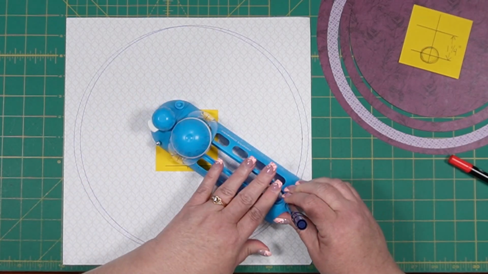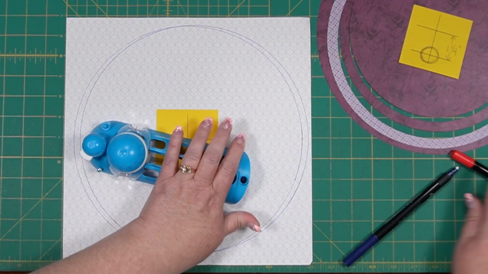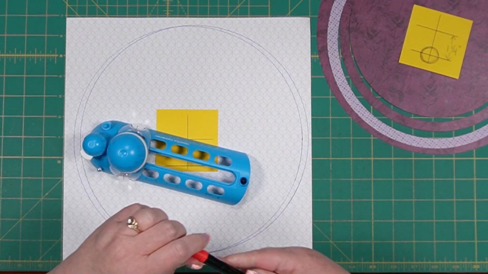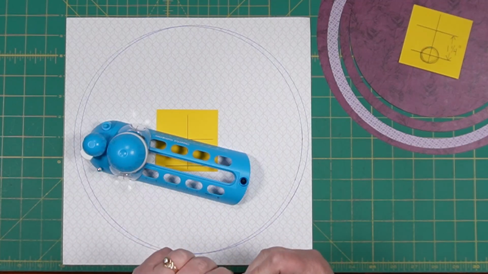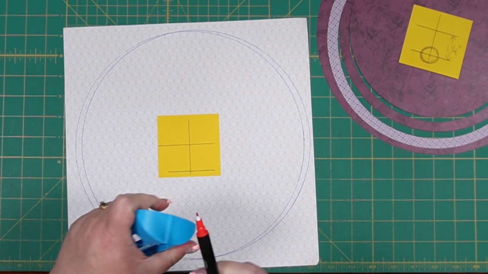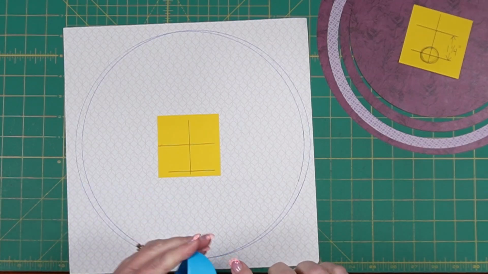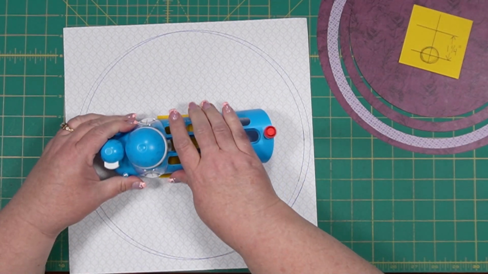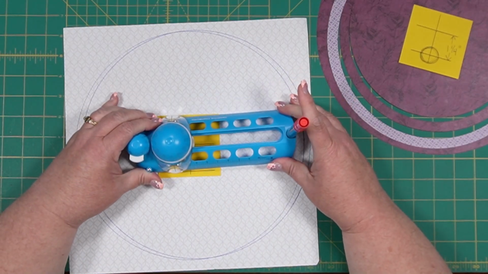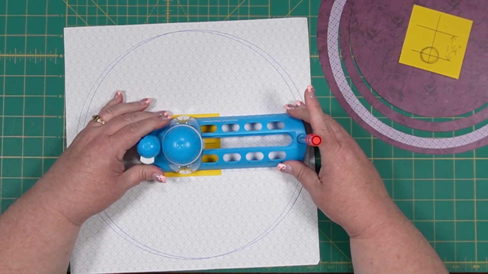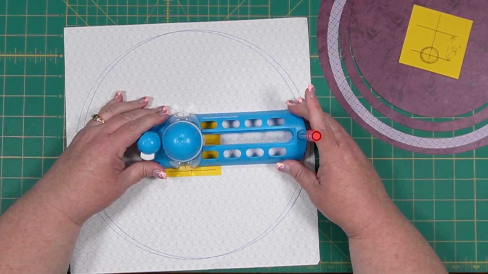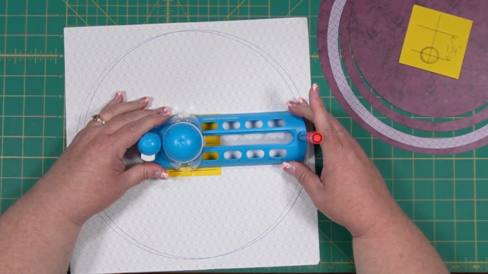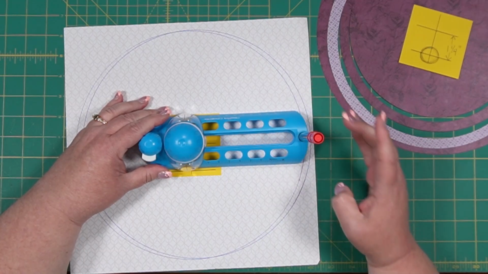So those people you know who have made these sometimes draw their circles on and then add their photos just to give it a little bit of a decorative edge without worrying about cutting anything. So I'm going to make my red one just a little bit higher and a little bit off to the side.